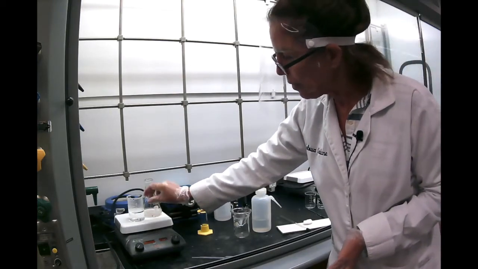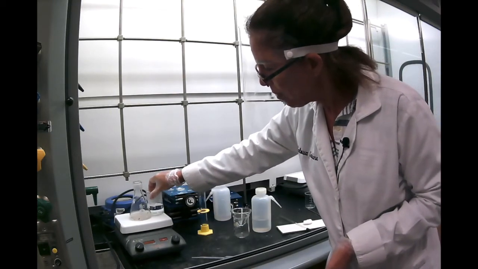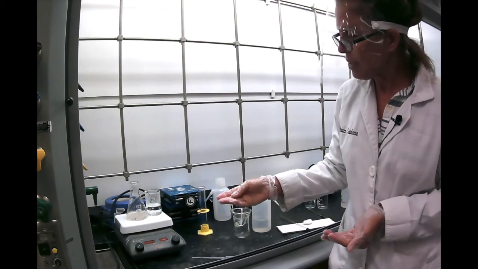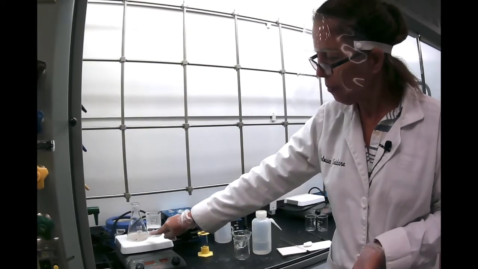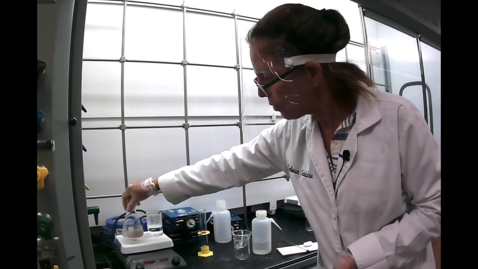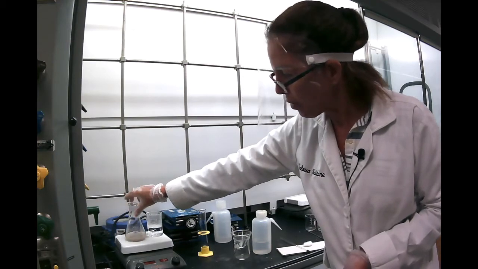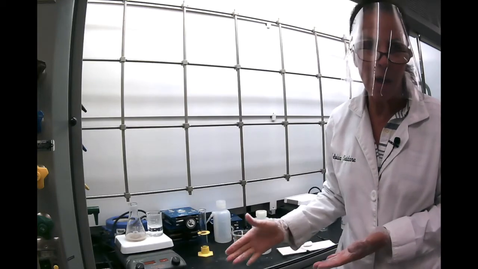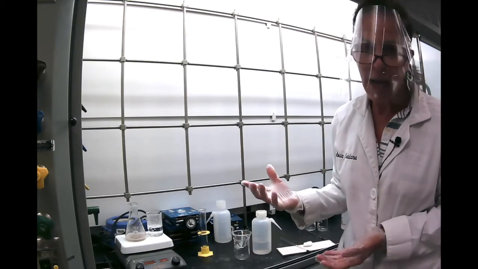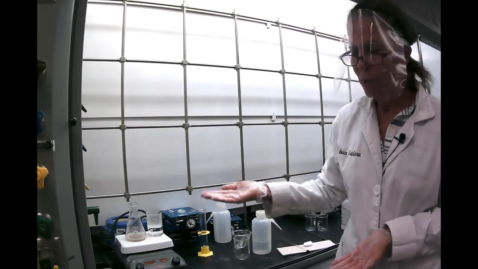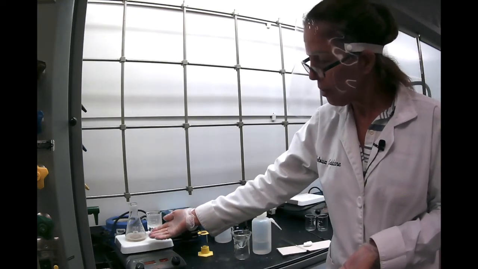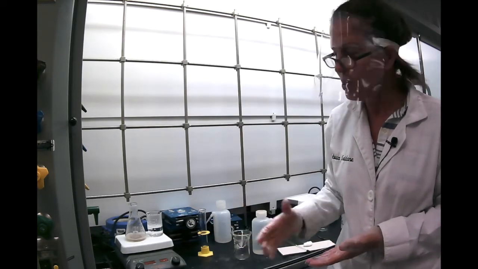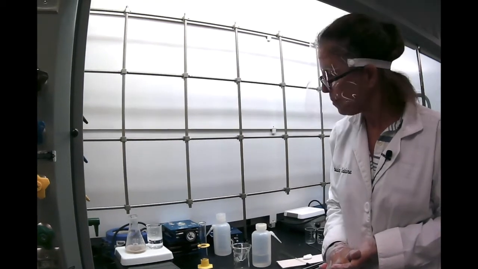In the meantime, I have here a beaker with DI water that is boiling. So the purpose is that if my crystals don't dissolve in this amount of water, I have to keep adding more and more water until all the crystals dissolve. So that's how recrystallization works. You have to make sure you create a saturated solution, so you have to heat it up until all your crystals dissolve when it's hot.